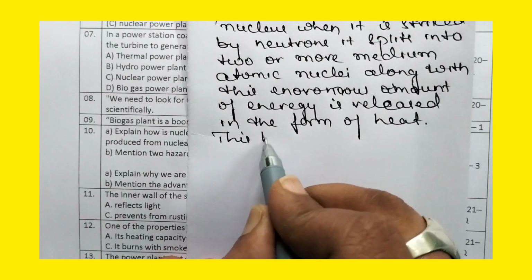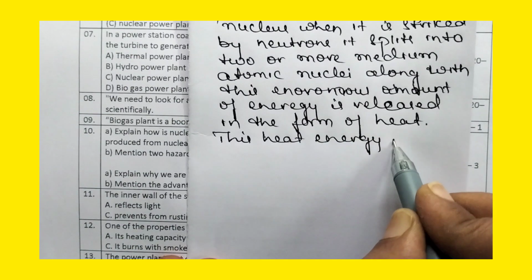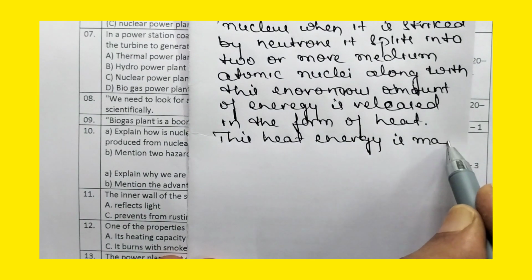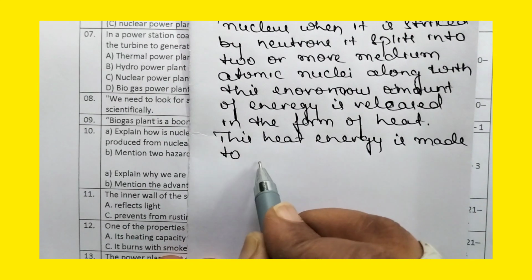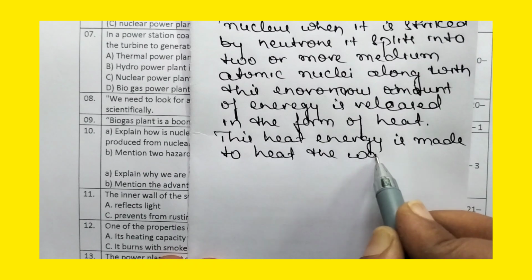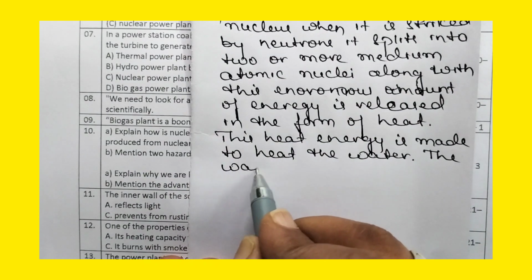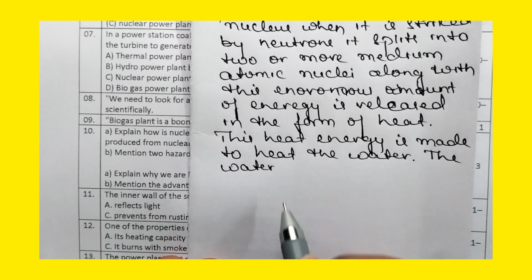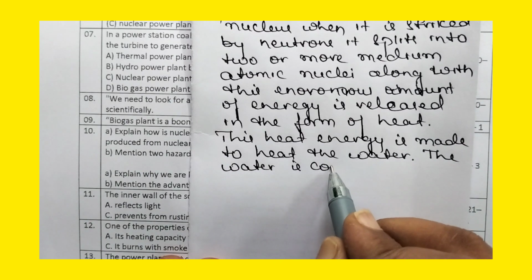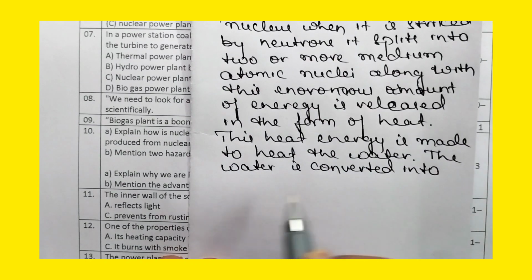This heat energy is made to heat the water. The water is converted into steam.